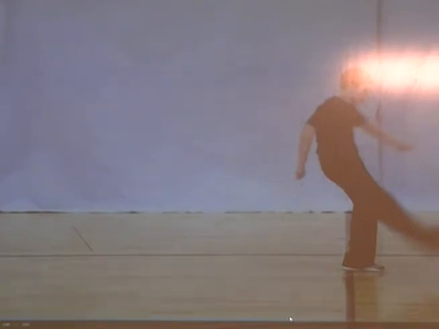Right? So the leg is straight, and so that's going to increase the velocity on that ball. All right?